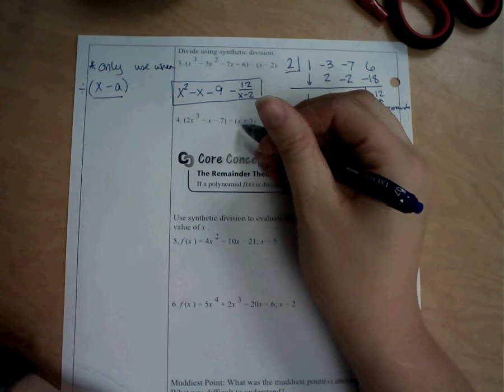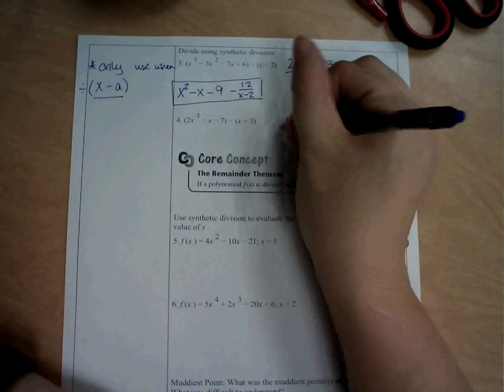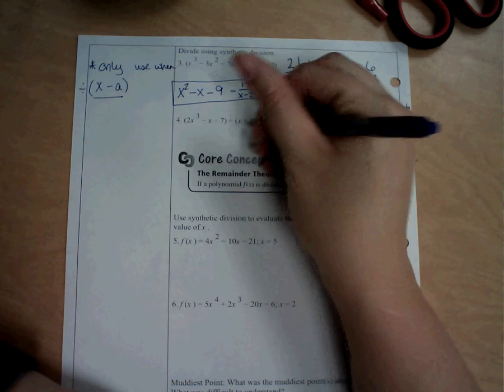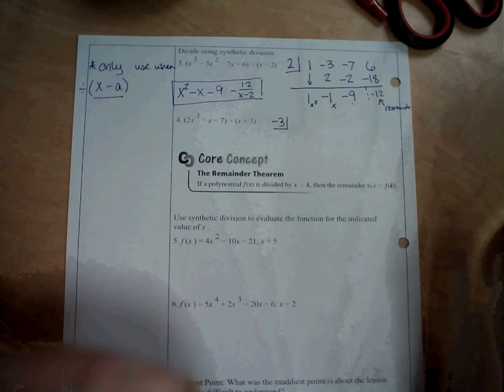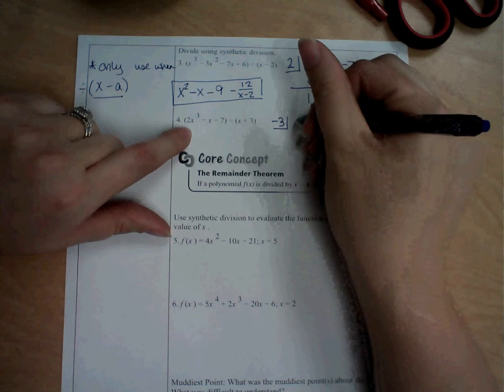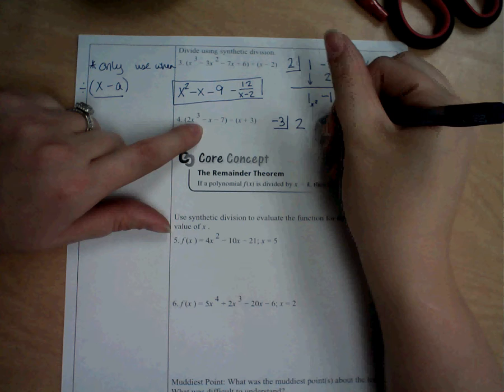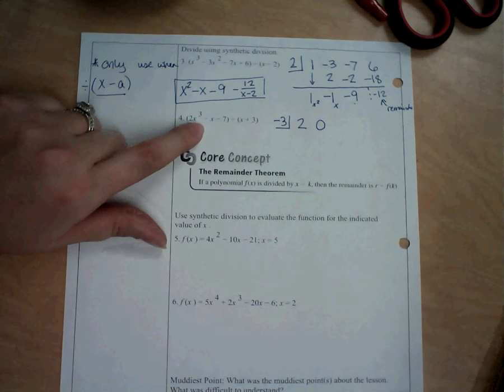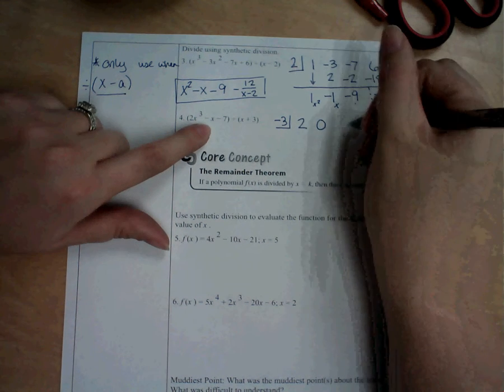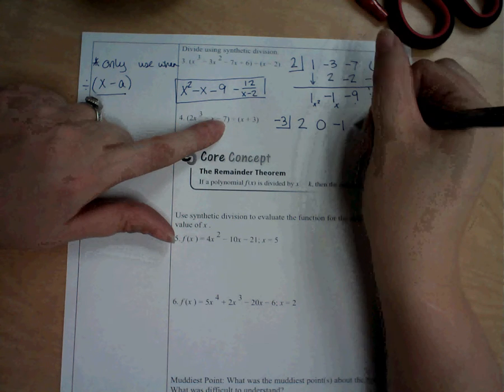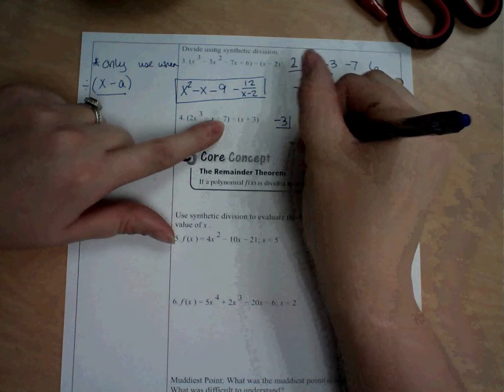So right here we have x plus 3. So inside we're going to put a negative 3. And then I have a 2x cubed, so I'll put a 2. I don't have an x squared, so I'm still going to have to use a placeholder right here. Since I don't have an x squared term, I'm going to put a 0. Then I have minus x, so that's a negative 1. And then minus 7, so that's a negative 7.